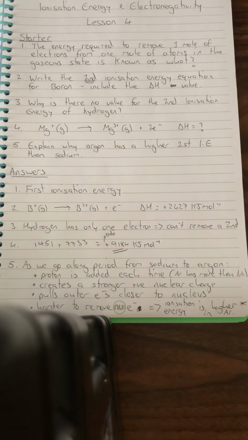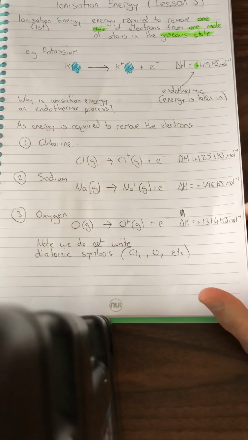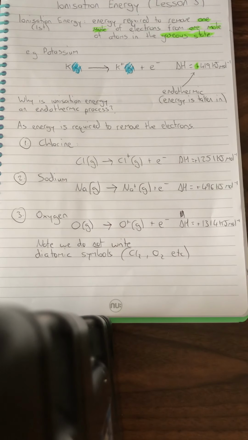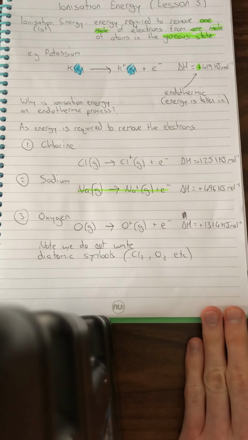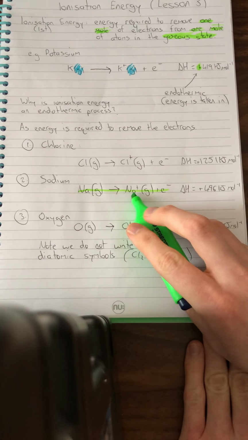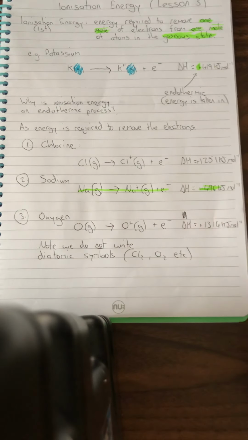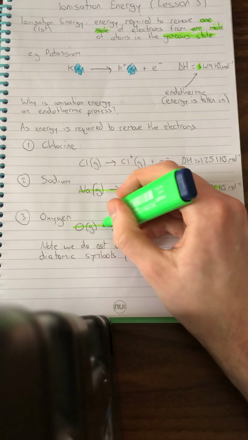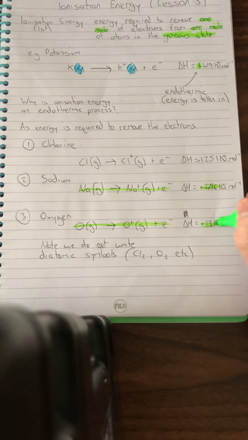Right, last lesson I did say I was going to go back to the start, but I never did because I completely forgot. So I'm just going to do that now. That's the equation for sodium. So sodium in the gaseous state going to sodium ion in the gaseous state plus an electron, and that's the value plus 496. And that's the same for oxygen. Okay, so just check that your answers match up with mine.